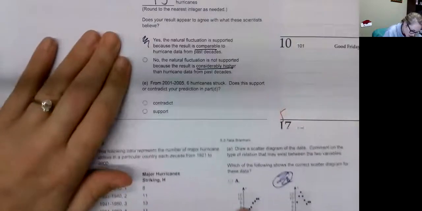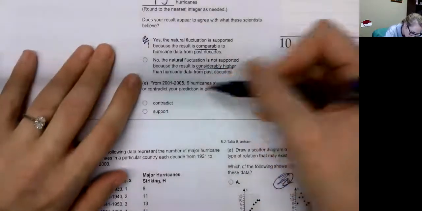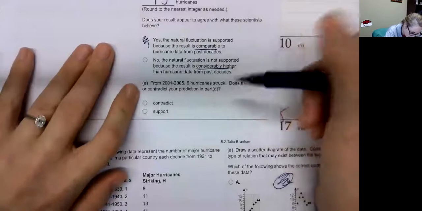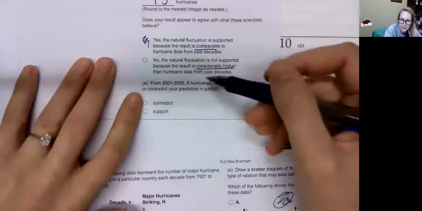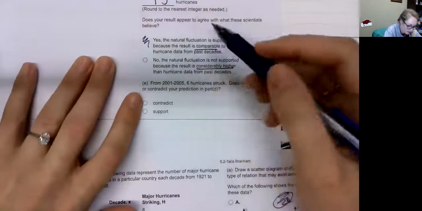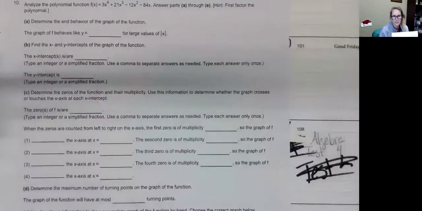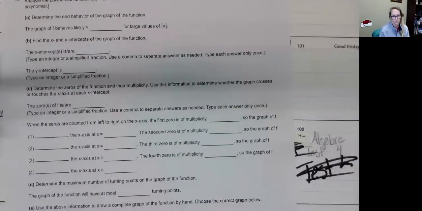From your 2001 to 2005, 6 hurricane strikes, does this support or contradict? Since this is 13, that would be half the decade. 13 divided by 2 is about 6.5, so this would support ours. My other one I did previously was 12, so it supported it too, but if you get one that says like 8 and they say 6, it wouldn't support it.